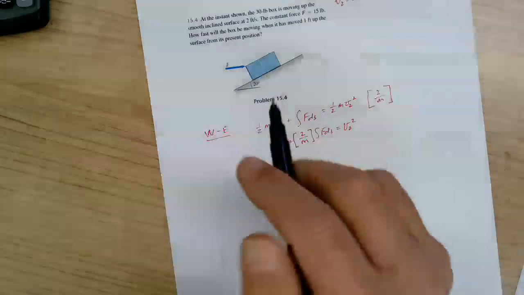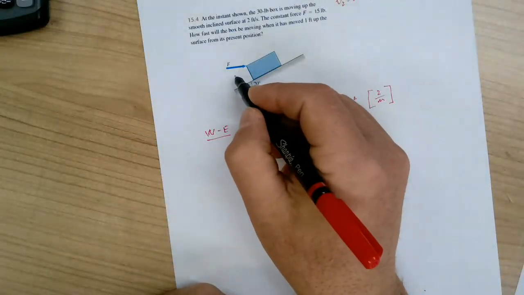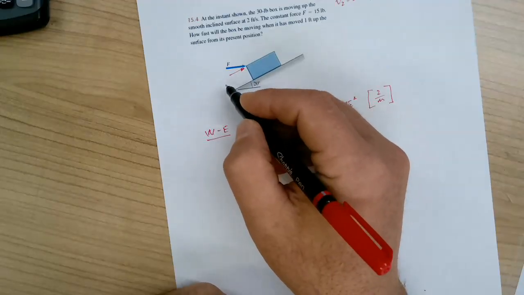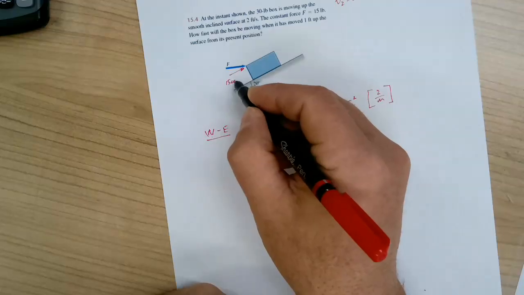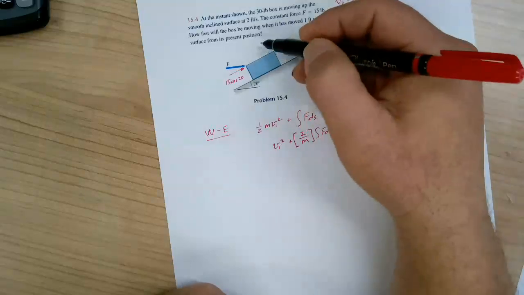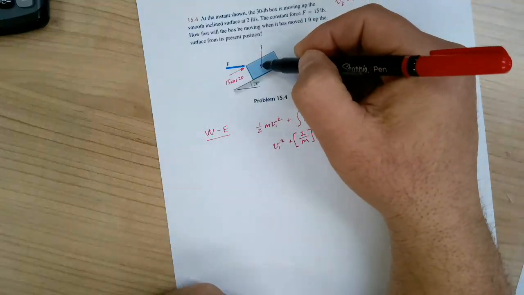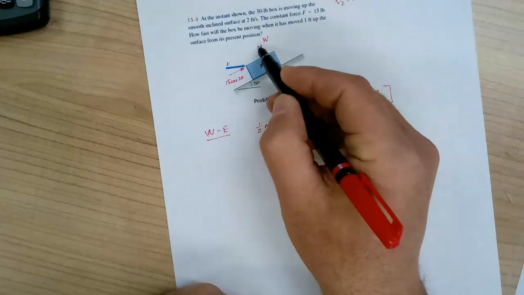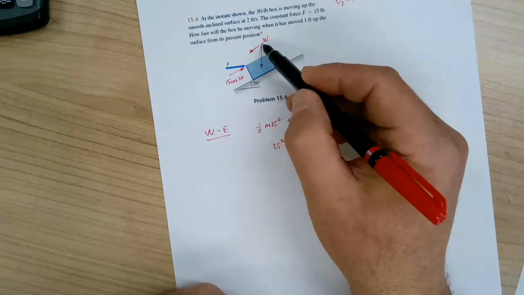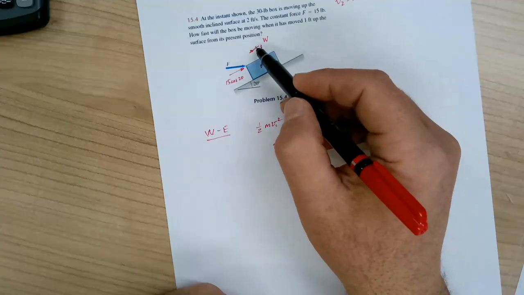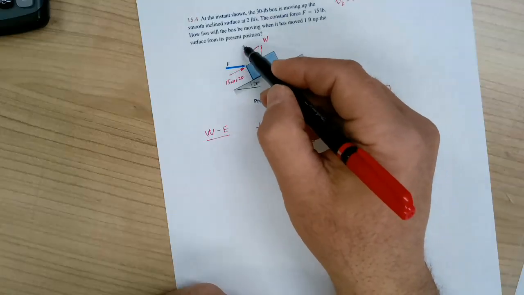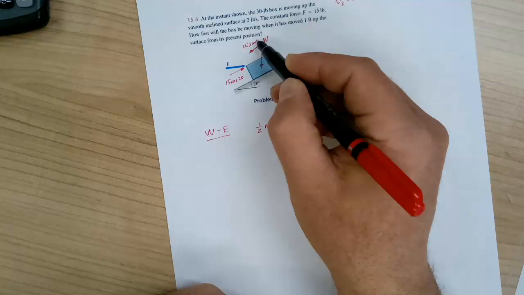If you're not sure where these come from, but I have, from this force, a component like that, which is 15 cosine 20. And from the weight, I have a component here, which is, let me do it this way, equal to W sine 20.